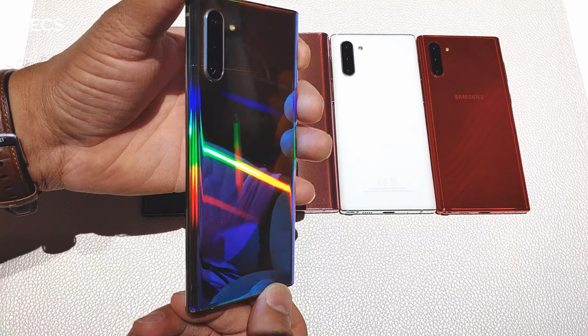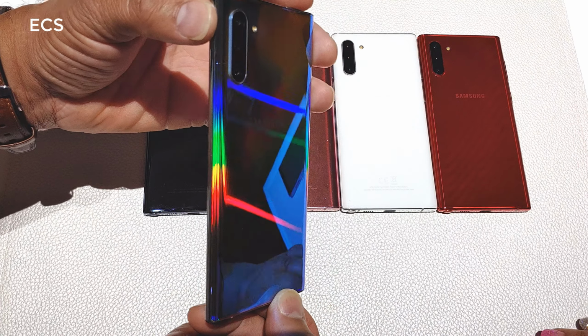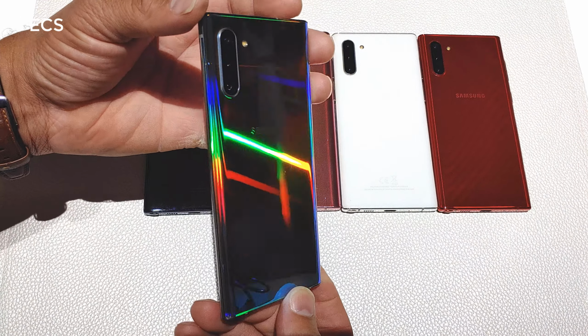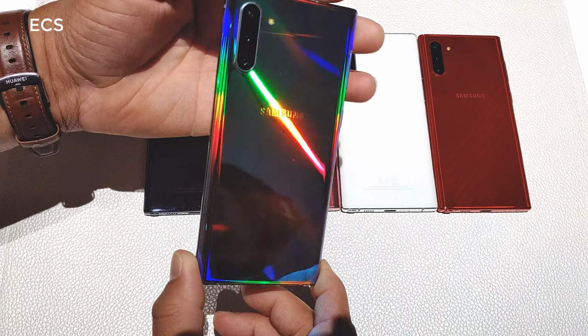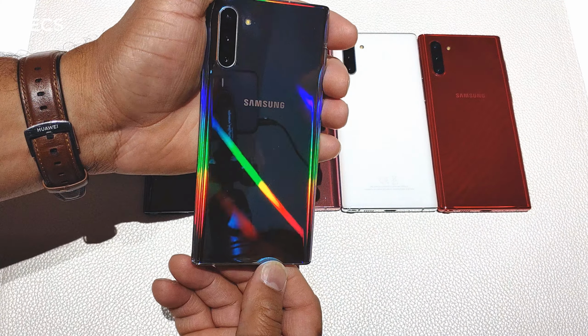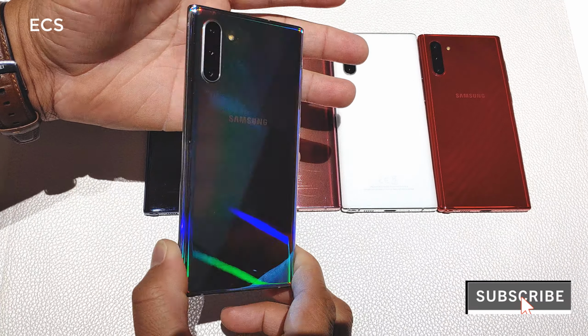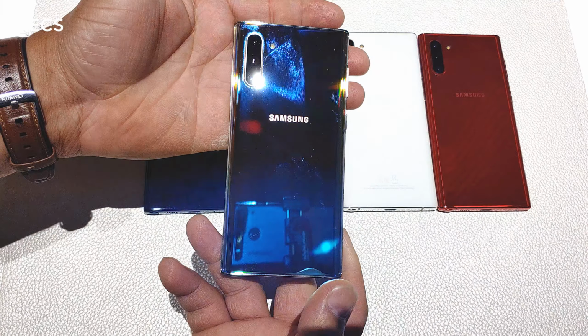So this is my continuous coverage with the Galaxy Note 10. I'm going to talk about a couple of features with this device, and we're going to go over it and see what it's all about. So sit back and relax and get your popcorn ready and follow me on this journey.